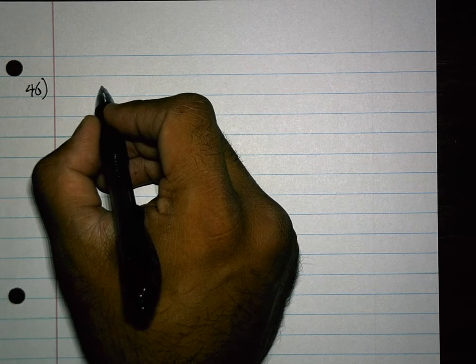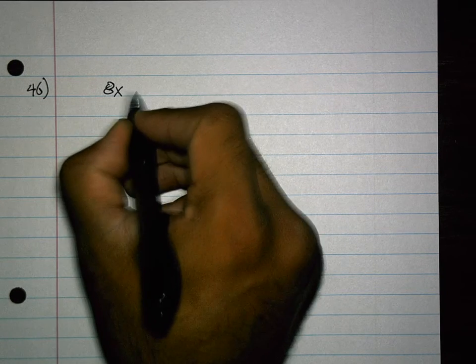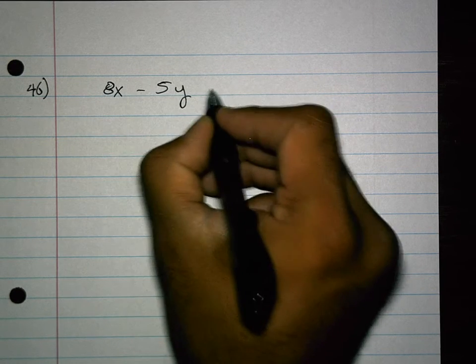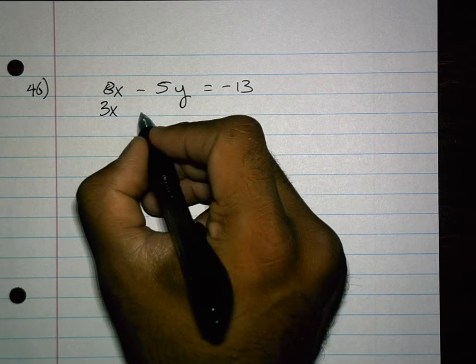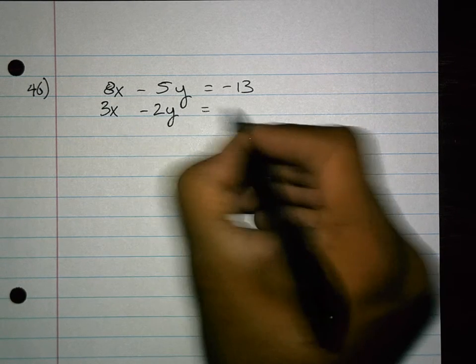46. These are our solving systems of equations algebraically, meaning you have to use substitution or elimination. There is the possibility of getting no solution, infinitely many solutions, or just one solution. So, 46 says 8x minus 5y equals -13, and 3x minus 2y equals -1.